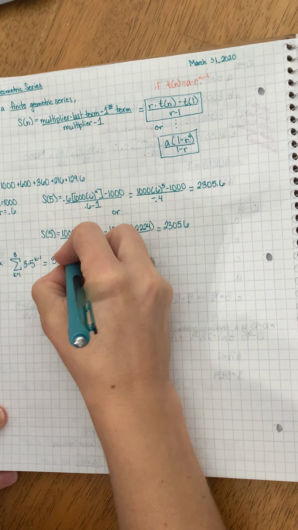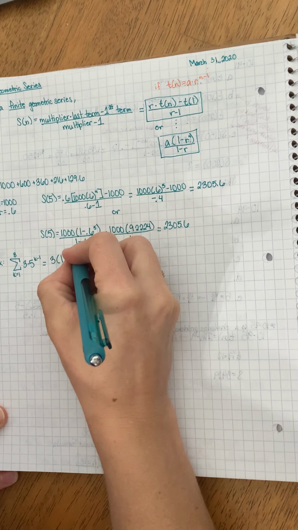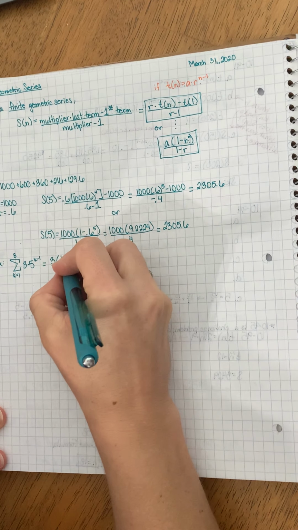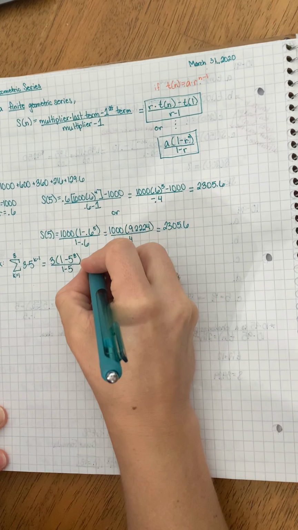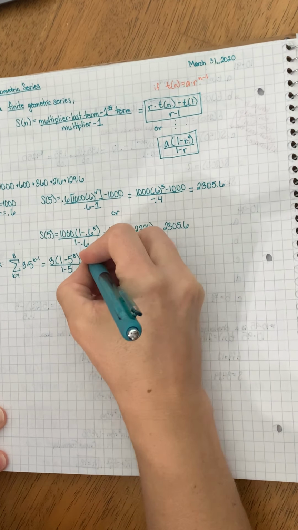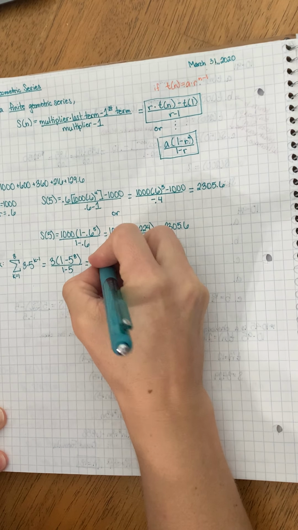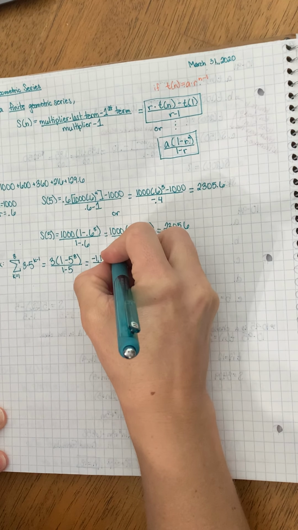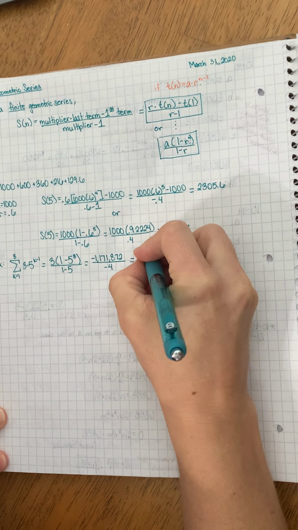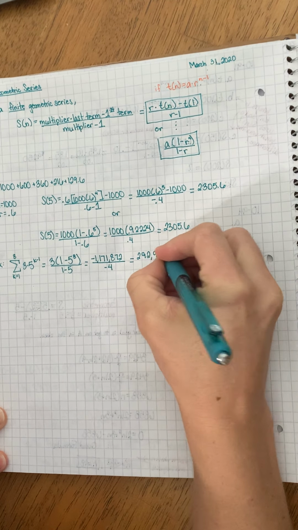My multiplier is 5 to the power of 8 because we have 8 terms, all divided by 1 minus 5. So I get -4 in my denominator. My numerator is -1,171,872, which gives me 292,968.